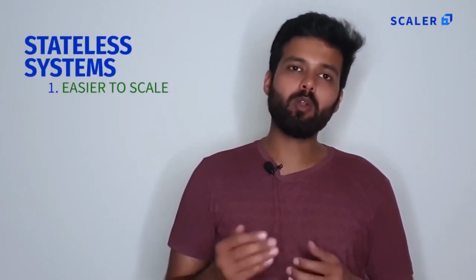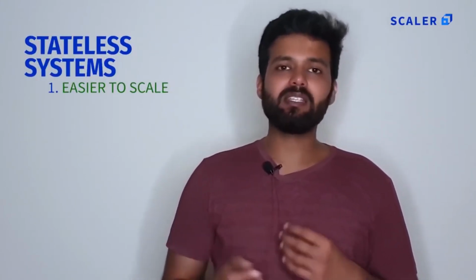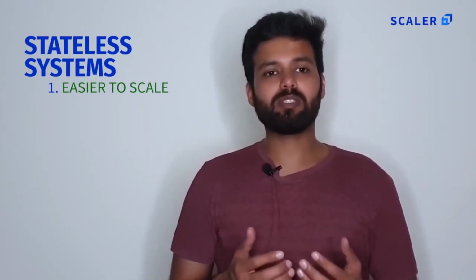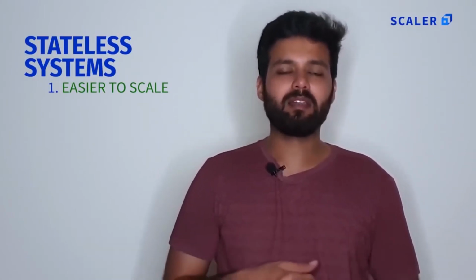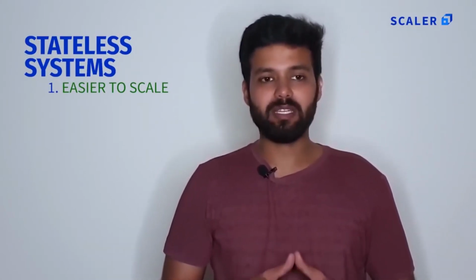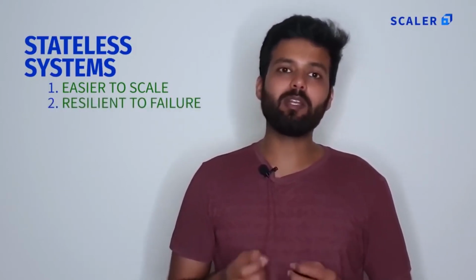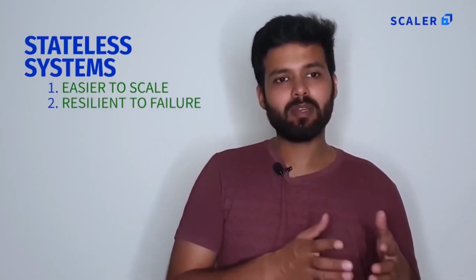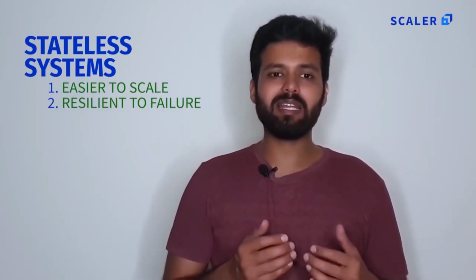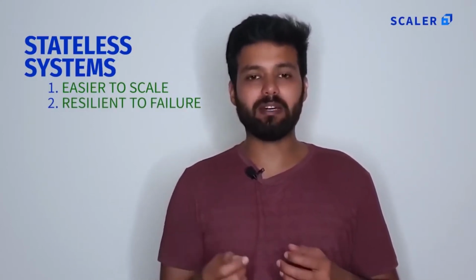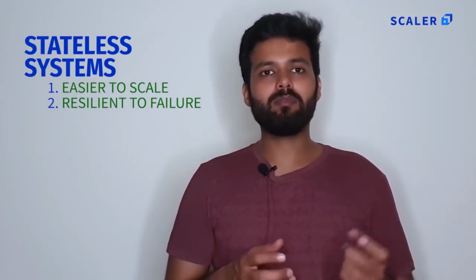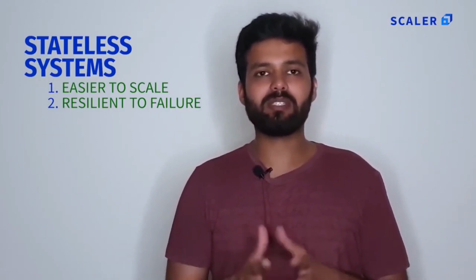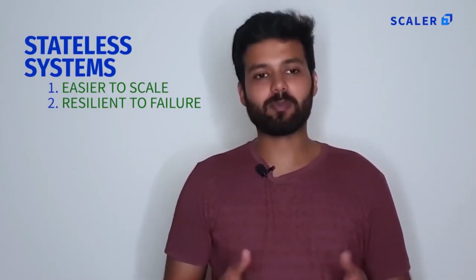Thereby, if the load on my system increases, I can just add or remove servers in the system and my entire infrastructure will work just fine. These systems are also resilient to server failures because there is no state maintained at the server, and even if one server goes down, there is no actual loss of data. The lost server, we can just replace it with a new one and my system as a whole will work as expected.